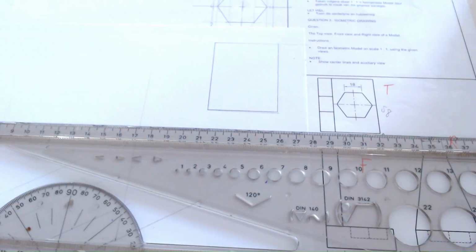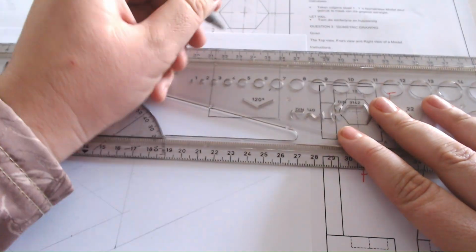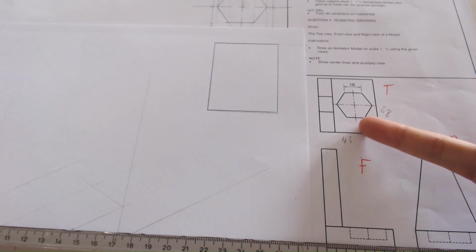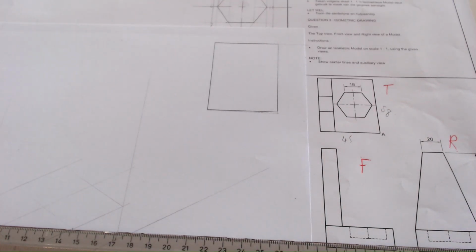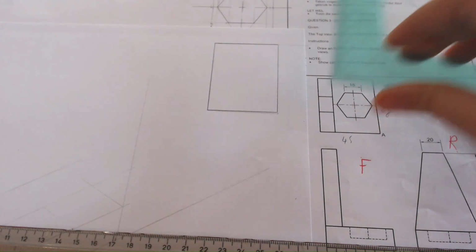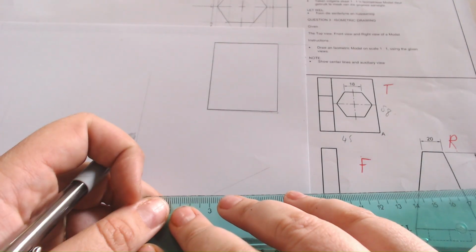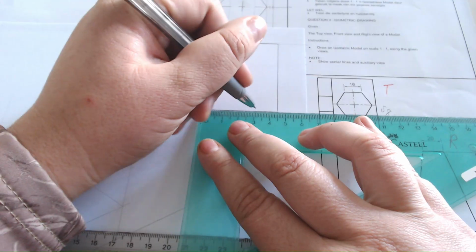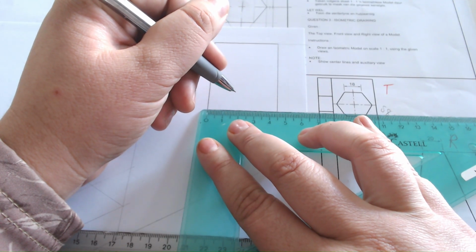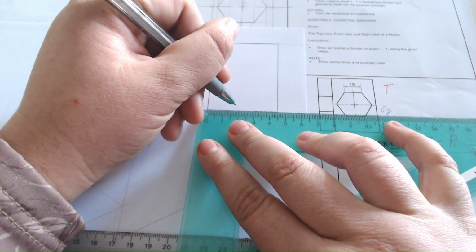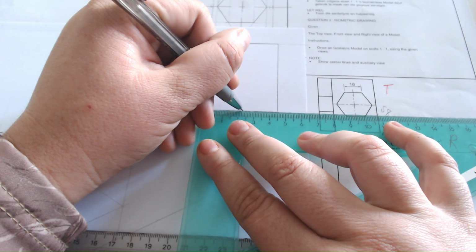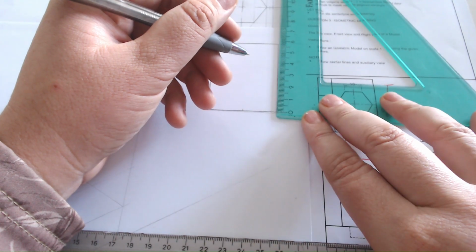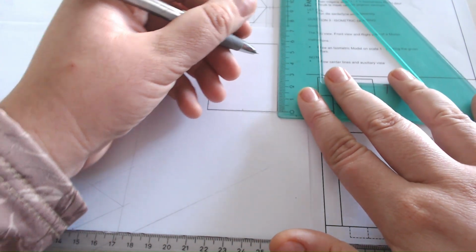You're welcome to draw a box. Your auxiliary view, technically, to save time, you're only supposed to draw the auxiliary view of the hexagon. I'm just doing the box outside as well to show you the alternative option when you need to get the measurements right. Okay, so 45 divided by 2 is 22.5. I think it's there. Alright, and then 58 is 29.